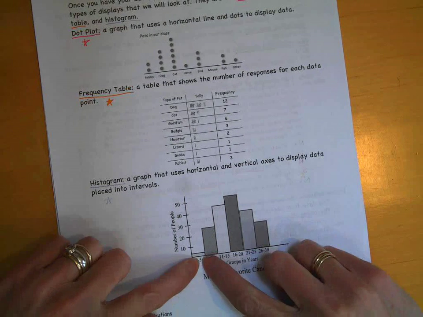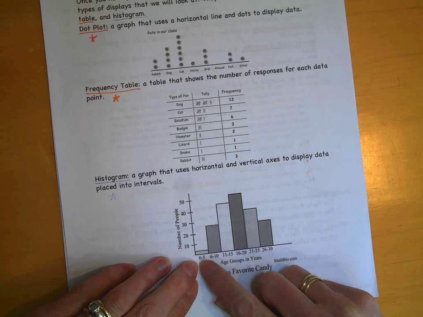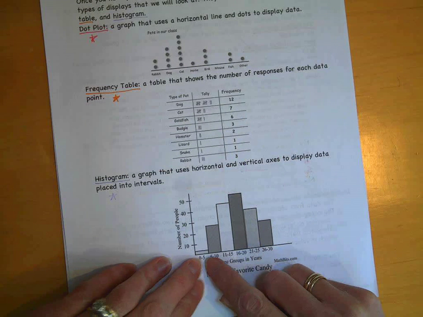Now, to go back and talk about what I said about there can't be any space in between your bars, it's because your intervals go right up to the next number.